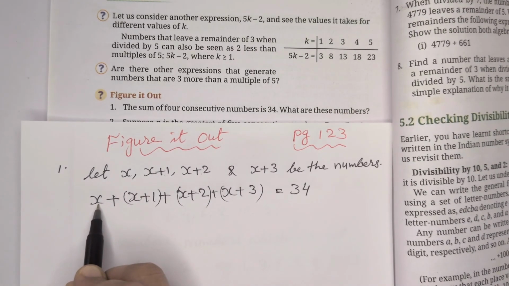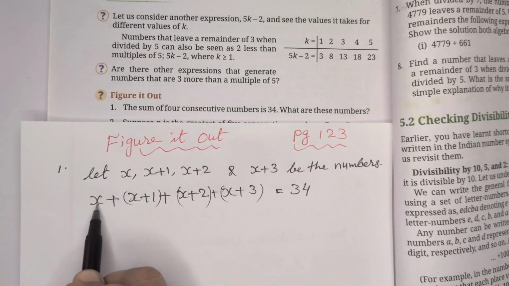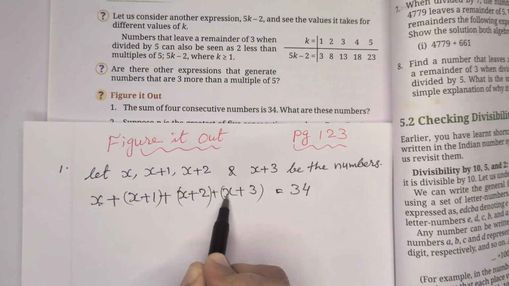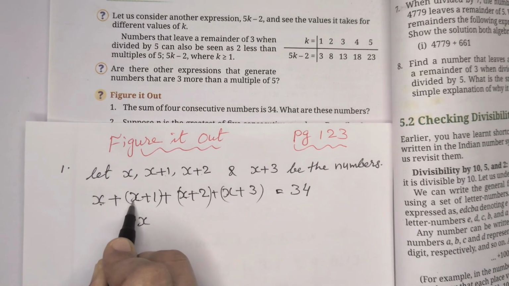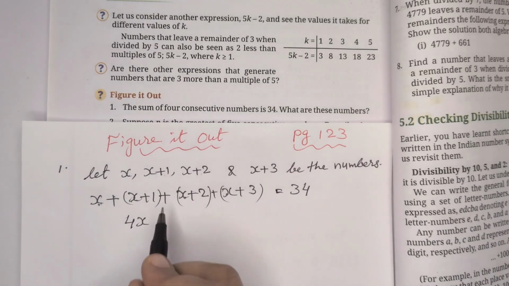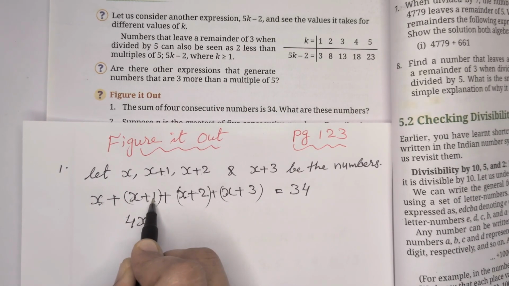Now look at this, all with addition signs, positive numbers. So just add the number of times that x is repeated: 1, 2, 3, 4 times. So we can write 4x. x plus x 2x, 3x, 4x, and plus the numbers 3 plus 2 is 5, 5 plus 1 is 6.